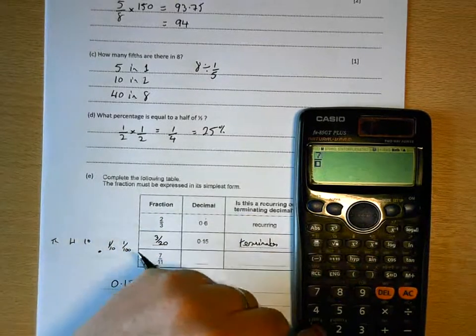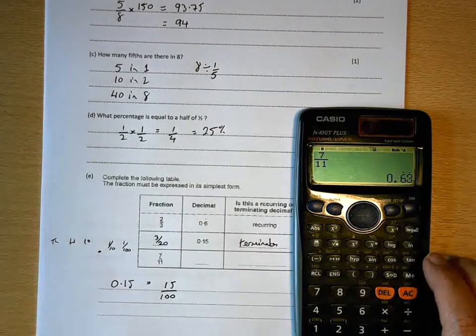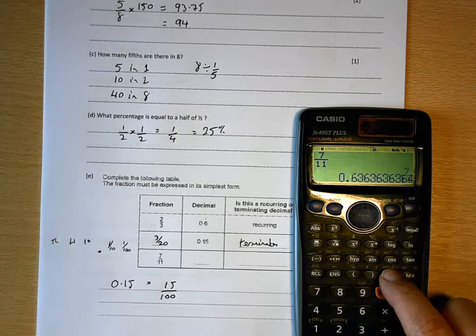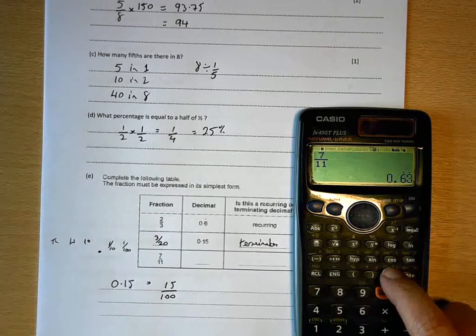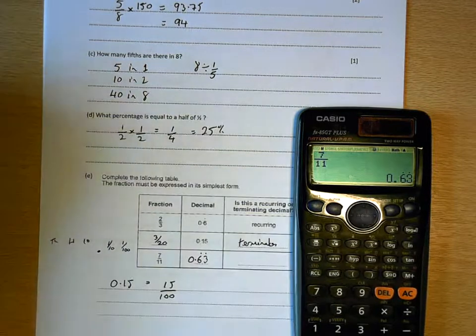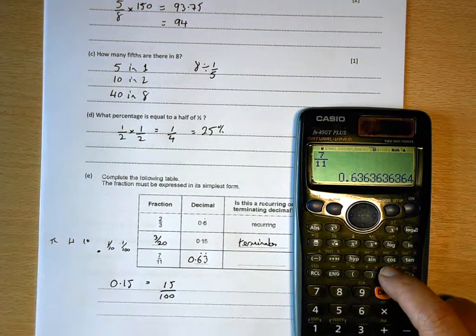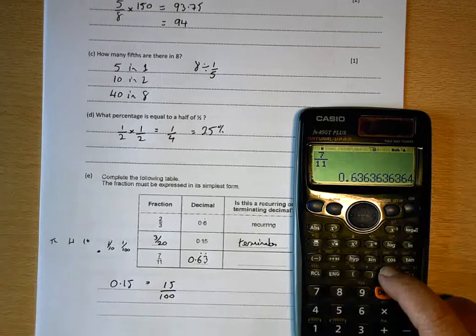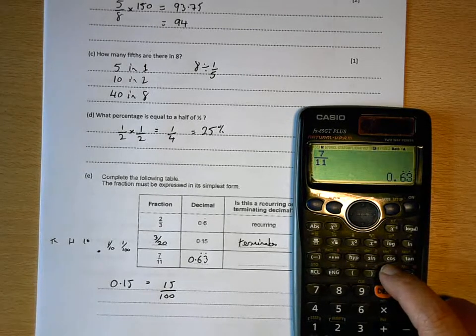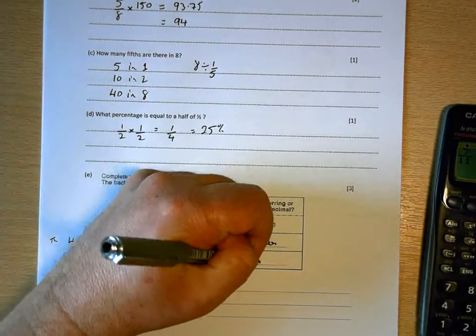Fraction 7 over 11. As a decimal, you can see by pressing the SD that it turns it into that, and you can see the little dots telling us that it repeats. So 0.63, and you can see by pressing it again what's happening: 6363636363. The fact that there's a 4 at the end is just a rounding because that's what the calculator does. But those dots are telling you that it recurs. So recurring.